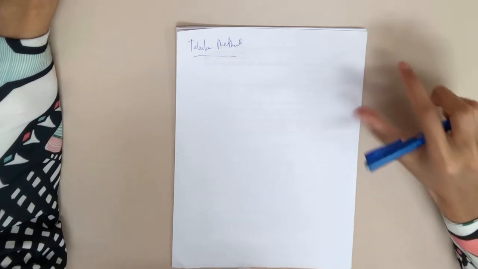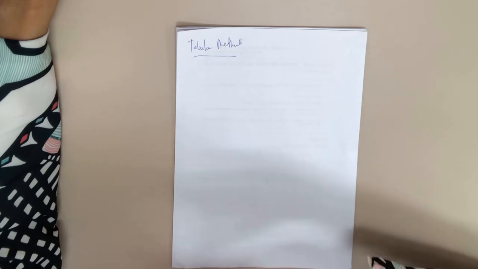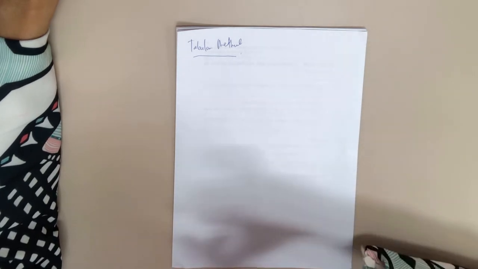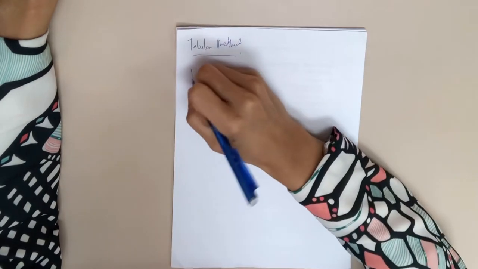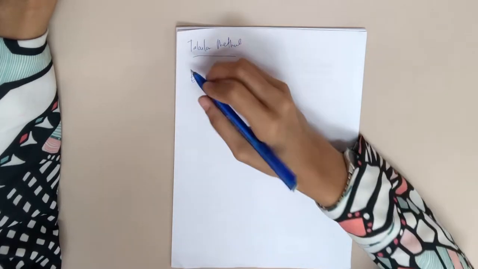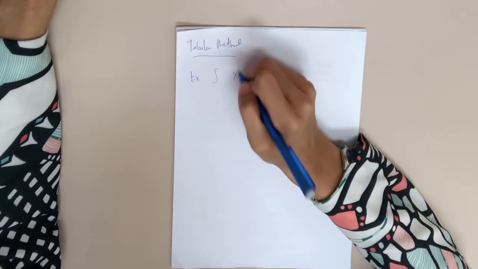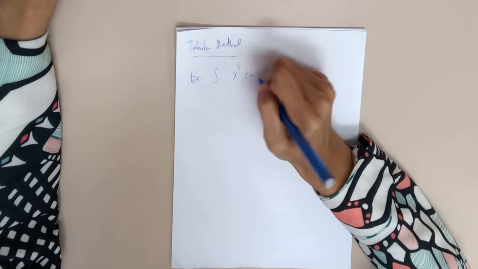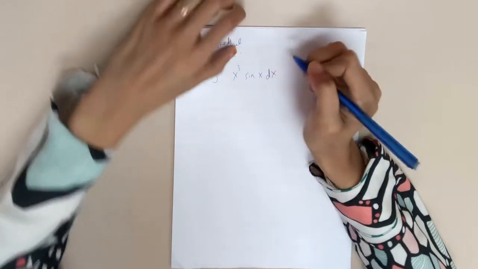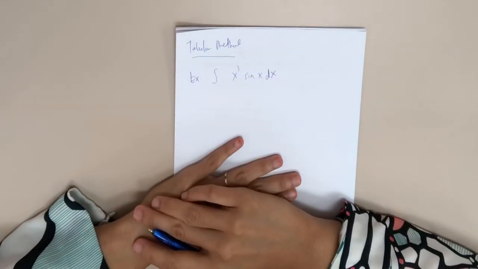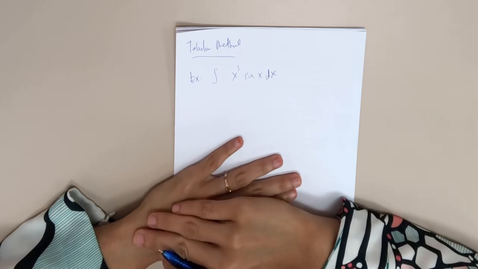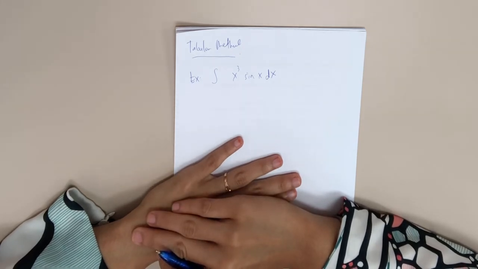Okay, so without further ado, I don't want to explain. Tak ada apa points untuk saya explain by parts. So I just go to the example. Okay. The question asks you to solve the integral of x cube sin x dx. For this case, you cannot solve by using substitution. Tak boleh.